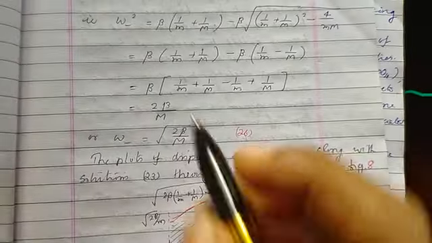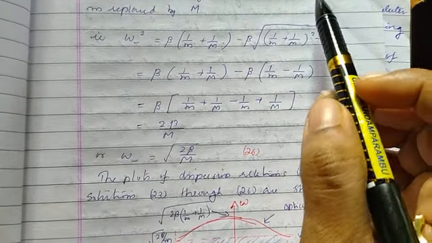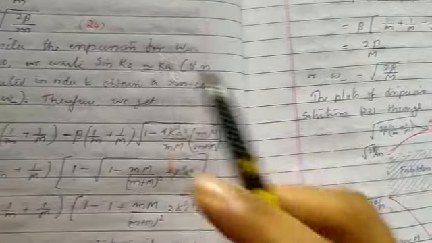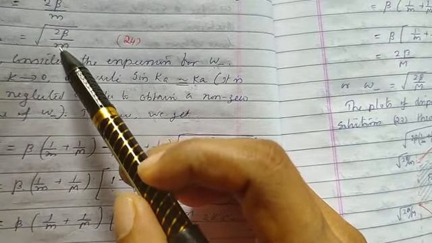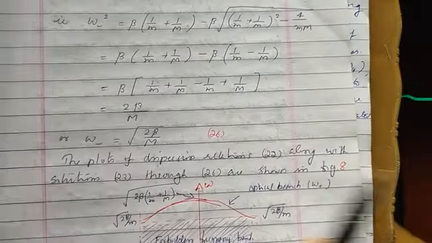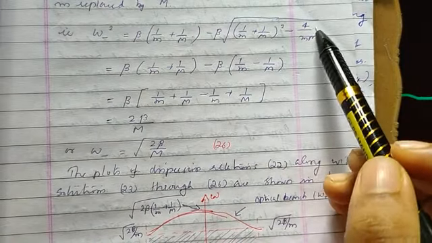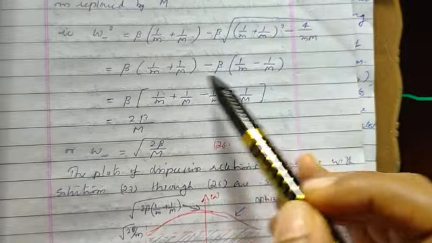And similarly for k tending to pi by 2a, we get a solution similar to equation 24, with the small m replaced by capital M. So we are applying this condition here, when k tending to pi by 2a, sin ka will be 1. So we are arranging these terms.